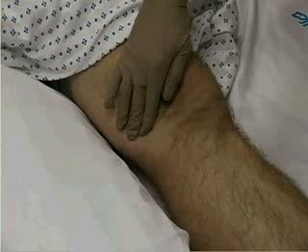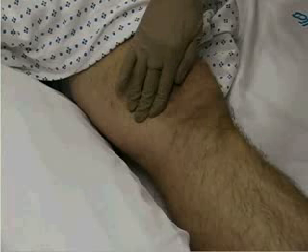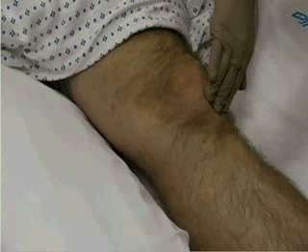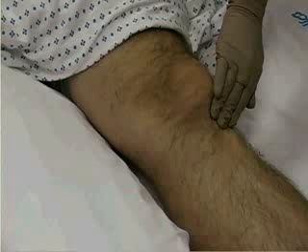Palpate the side of the knee posterior to the sartorius muscle. Palpate the tibial tubercle, the bony prominence 2 to 3 centimeters inferior to the patella. This will be the point of needle insertion.